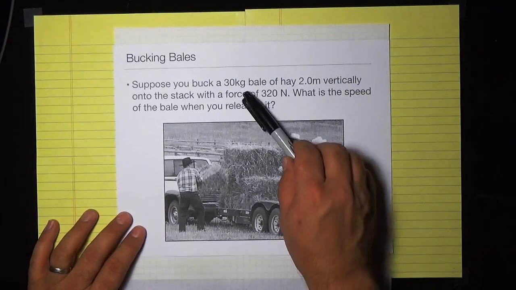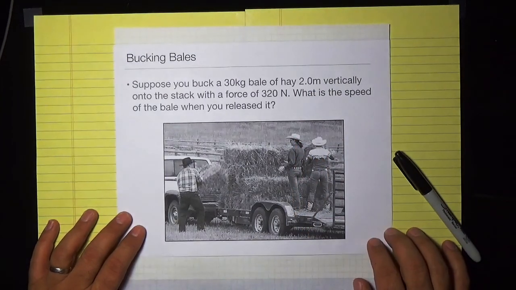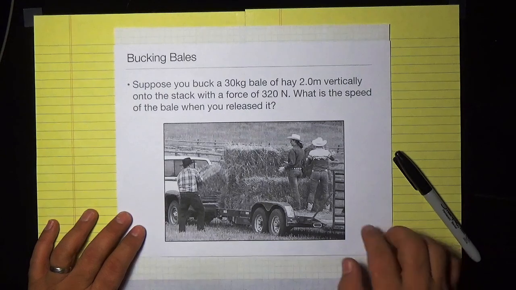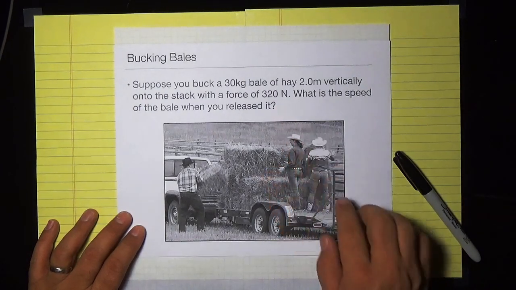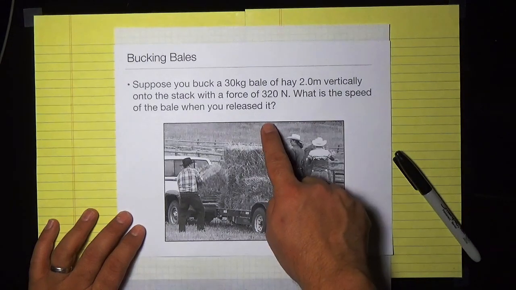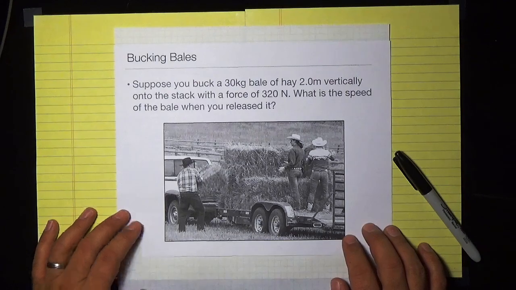So suppose you buck a 30-kilogram bale of hay. It gets lifted 2 meters vertically while you're lifting it onto the stack, and you apply a force of 320 newtons. And what we want to know is, what is the speed of the bale at the moment that you release it, at the moment that it comes off your knee?